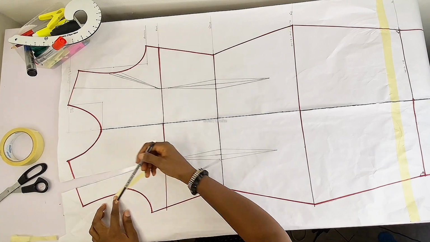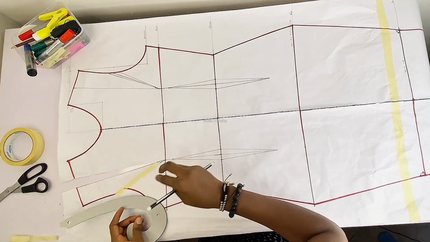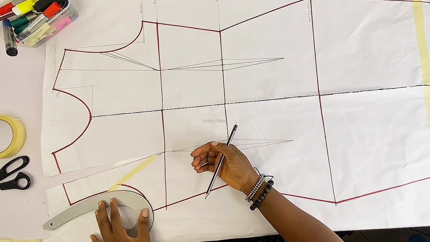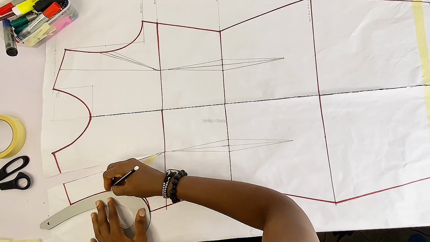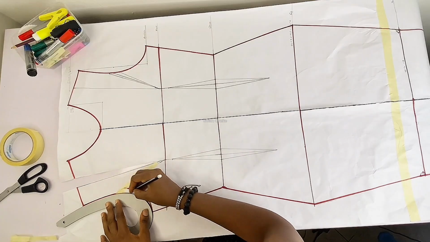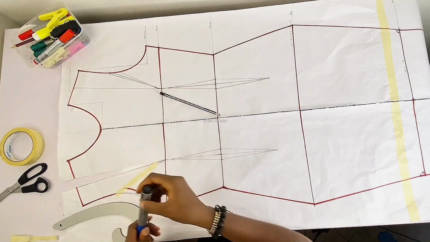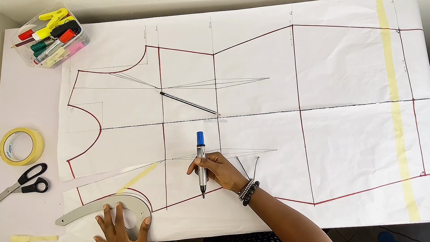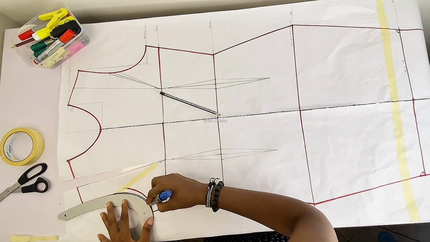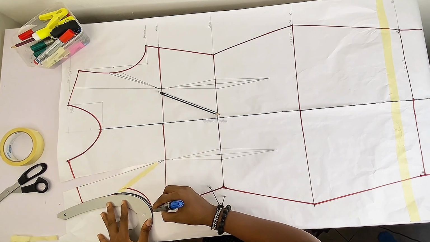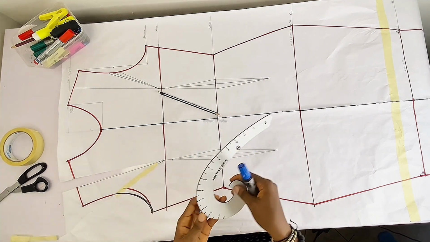I will redraw my armhole line. Okay, so I have to redraw. You can see that the armhole line is no longer equal. Something is happening there. So I will redraw this using my curve. I'll make sure I place my curve in a way where I have a continuation of my armhole from the shoulder. Okay, so this is it. This is the new armhole line, and with this particular armhole line now, I no longer have any bulge on the armhole. All the bulge has been transferred to the shoulder.